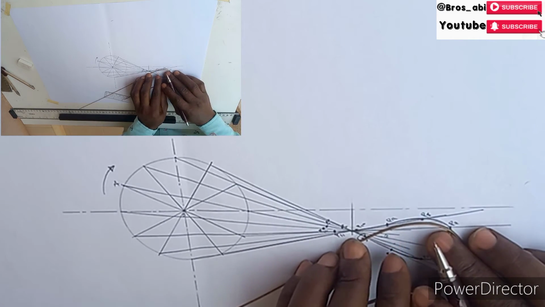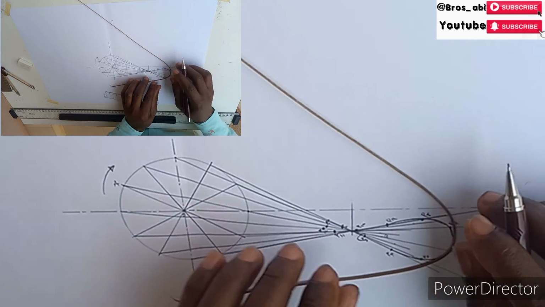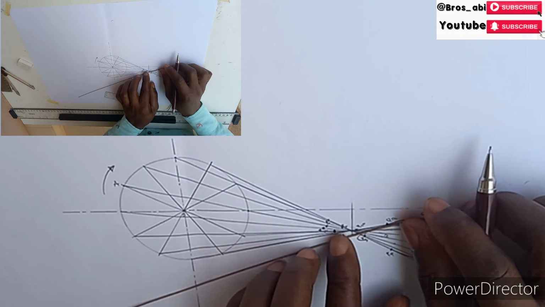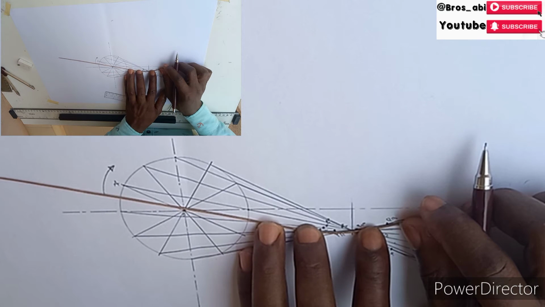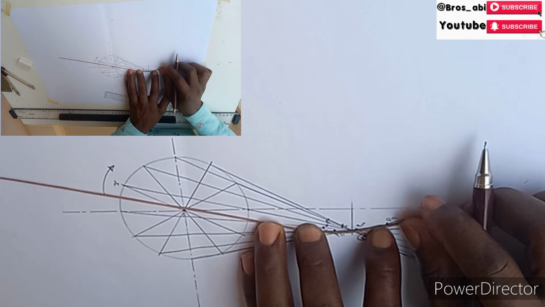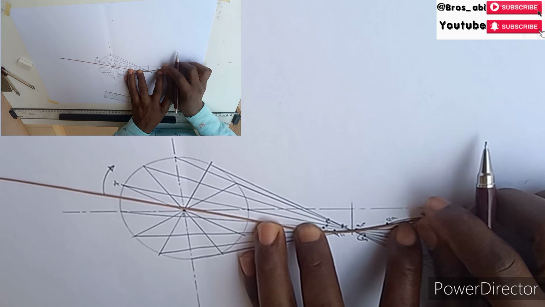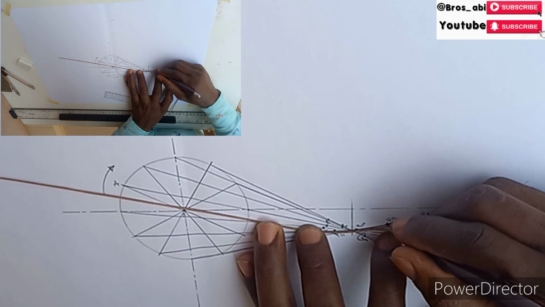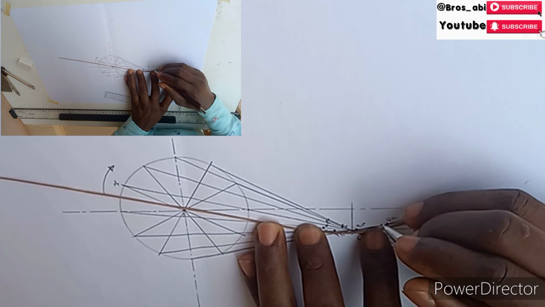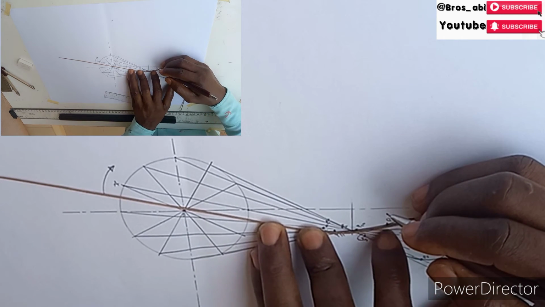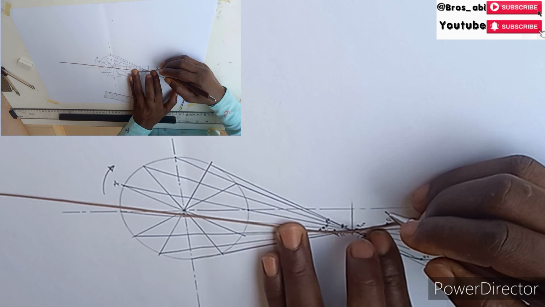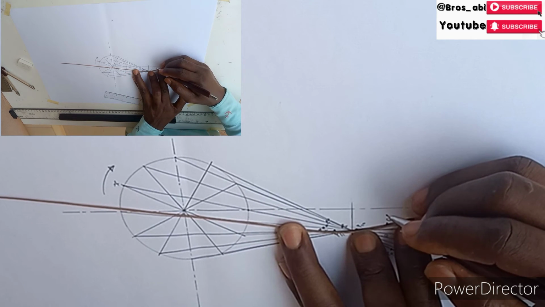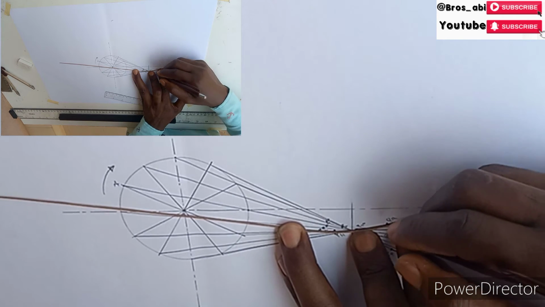Yes. So next is this one here. This is coming like this to this part here. So you do it like this. And you can see my hand. I draw this one backward and I shifted this one forward.